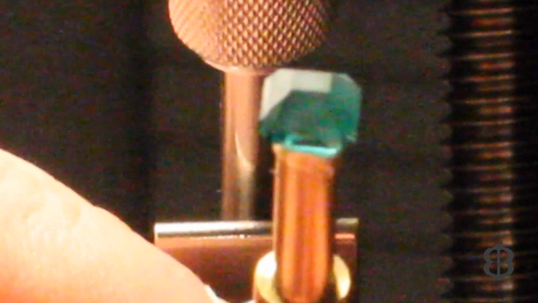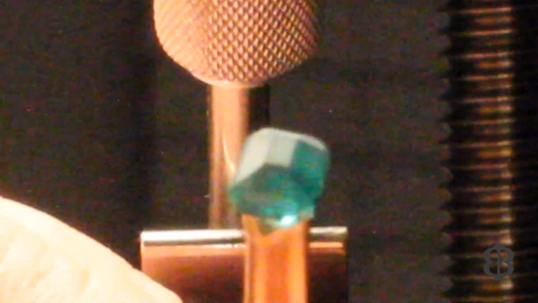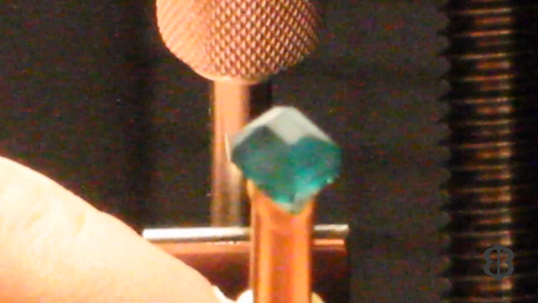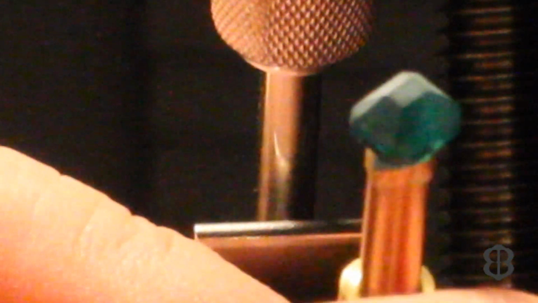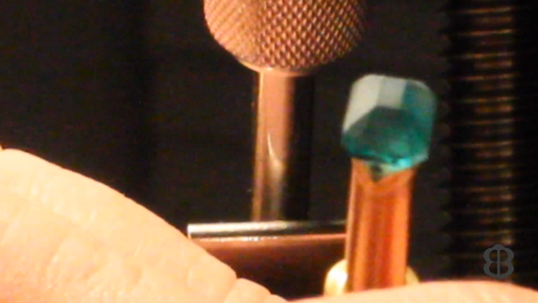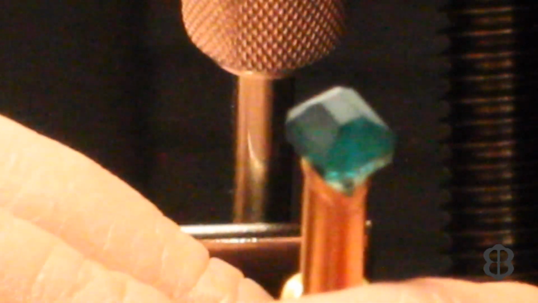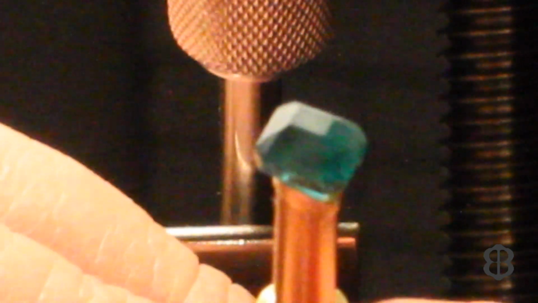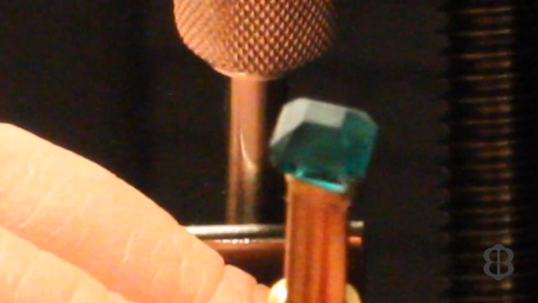So we've gone around our emerald with a 600 diamond grit to preform the crown. Now I'll use a 1200 crystallite disc, 1200 grit diamond, and then I'll use the bat laps, the 3000, the 8000, probably the 14,000, and then I'll finish it off with cerium oxide on a Ultra Lap, and then we'll be done. We'll be ready to cut the table.